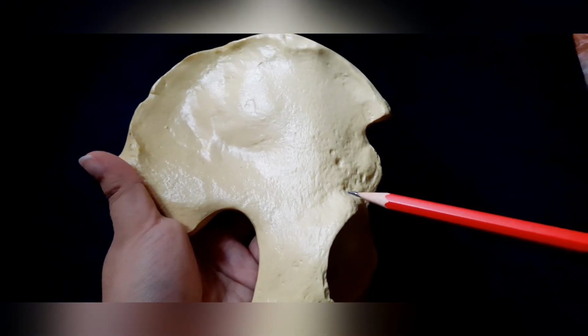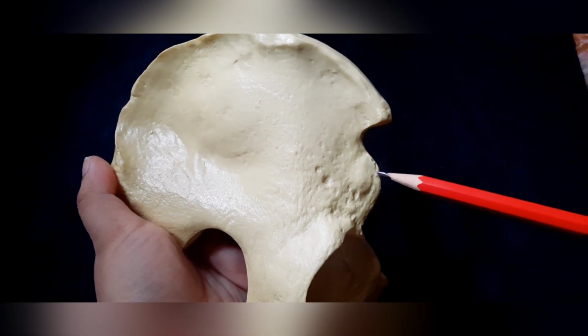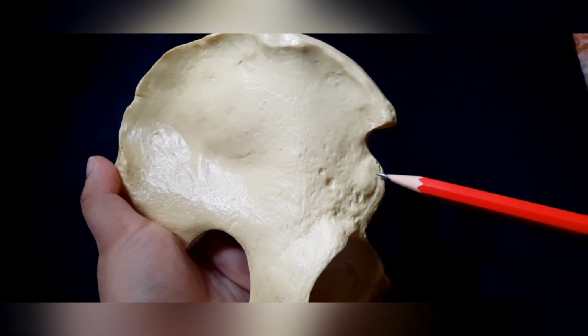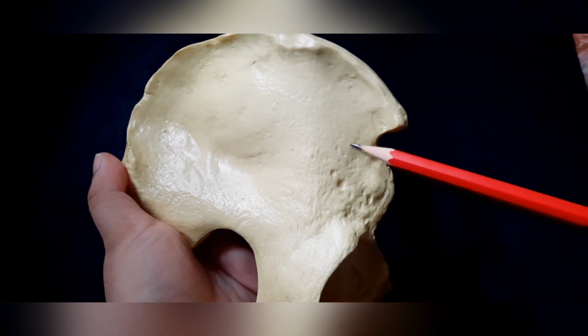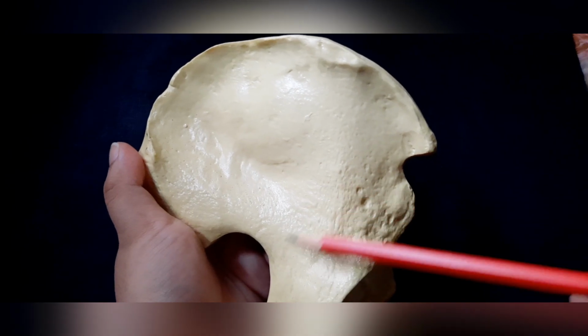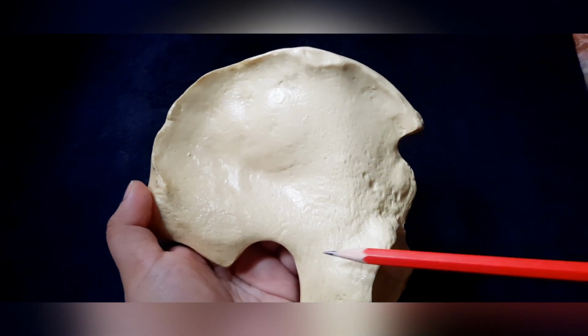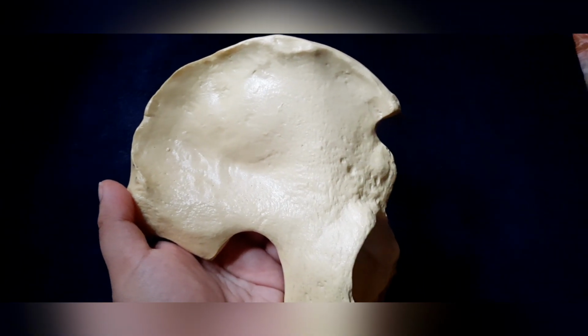And the third line, the inferior gluteal line, extends just behind the anterior inferior iliac spine, and it extends backward and downward and attaches to the upper border of the greater sciatic notch. So these are the 3 lines which divide this whole gluteal surface into 4 portions.